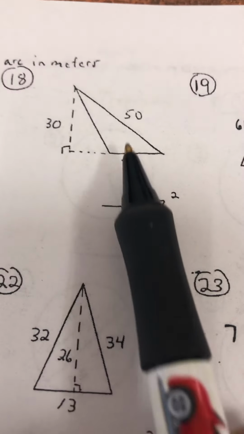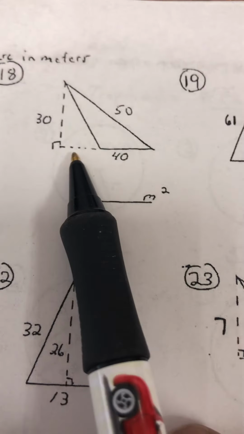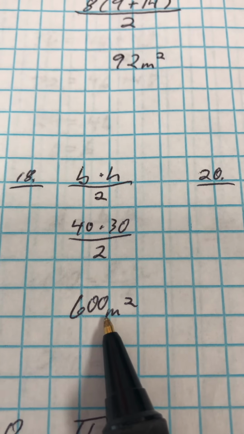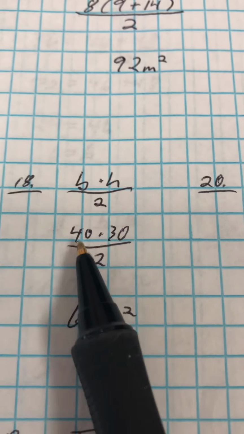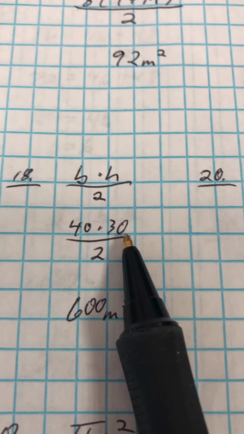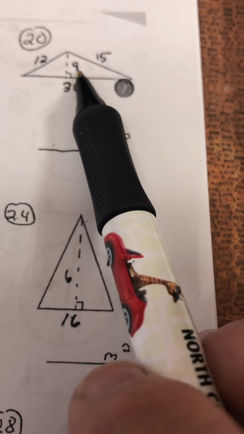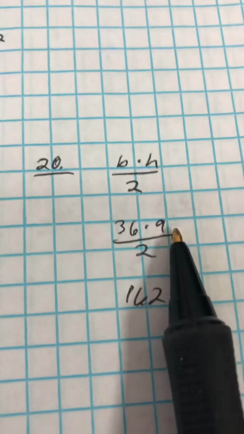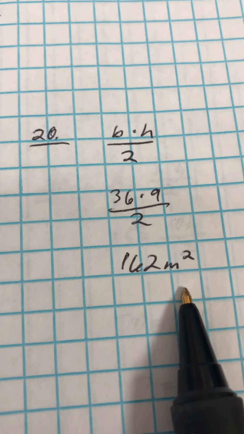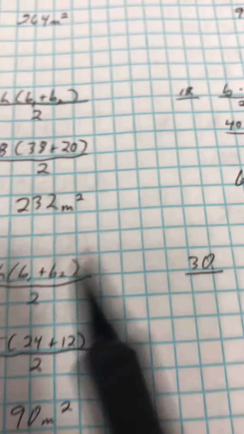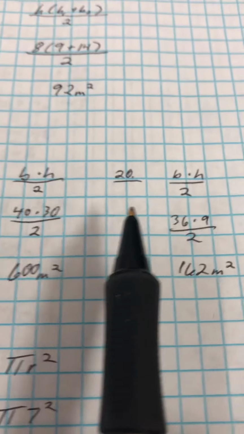18 starts with triangles, and I have the base is just 40 and the height is 30. So base times height divided by 2 ends up being 600 meters squared. So 40 times the 30 is 1200, divided by 2 is 600. Number 20, I have the base and the height, so 36 times 9 divided by 2 gives me 162 meters squared. 22 and 24 are the same, just like these. The base times height, they're the triangles. They're actually like number 20 more.